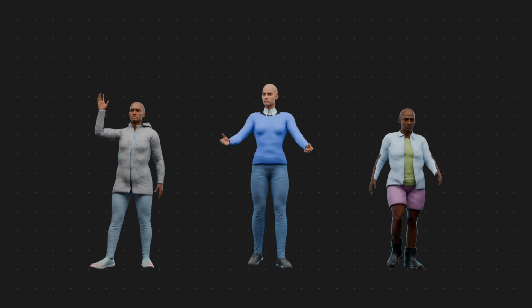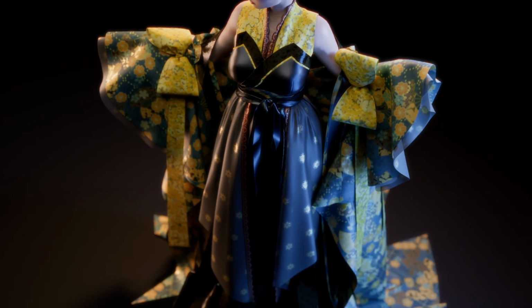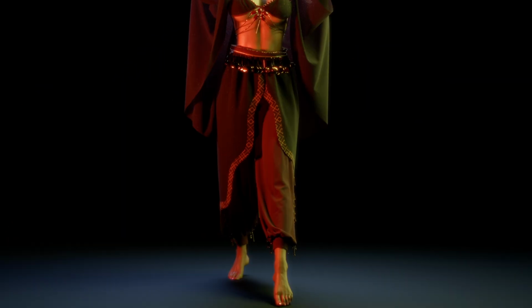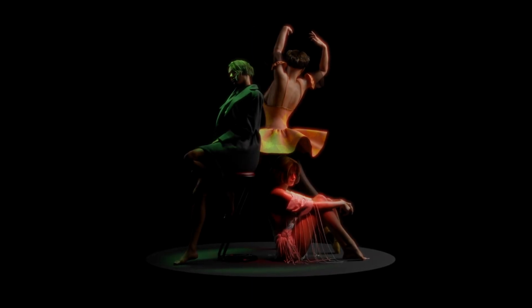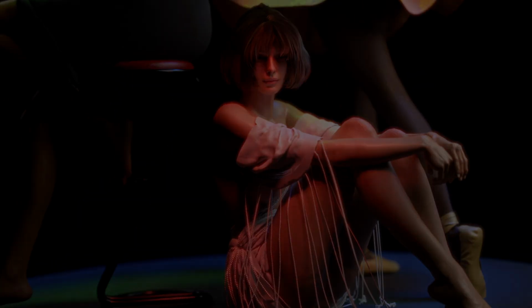How do you take your clothes from looking like this to looking like this? The secret isn't just about better techniques, it's smarter tools that save you time and effort. In this video, I'm going to show you how you can avoid the most common mistakes that make your clothes look unrealistic or generic. But most importantly, I'm going to show you a way to shortcut that process entirely.